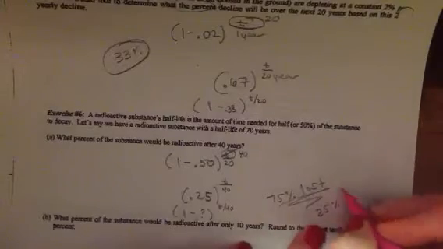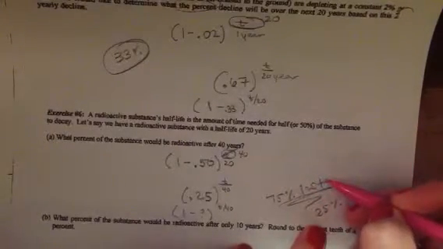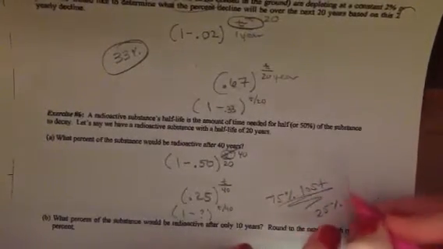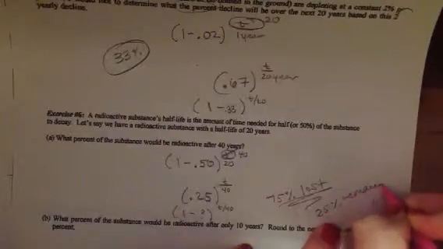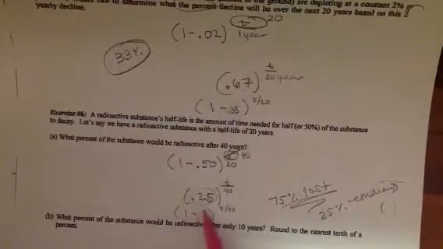And they could ask either question. How much percentage did you lose over the 40 years, or how much percentage is remaining? You can be prepared for either. Actually, this number gives you how much is remaining, and the r that you kind of have to think backwards on gives you the amount that was lost.